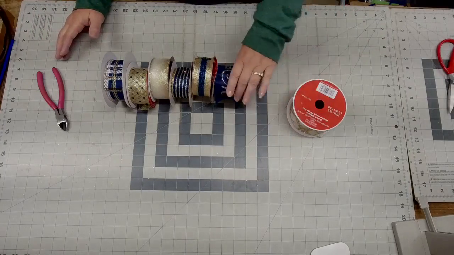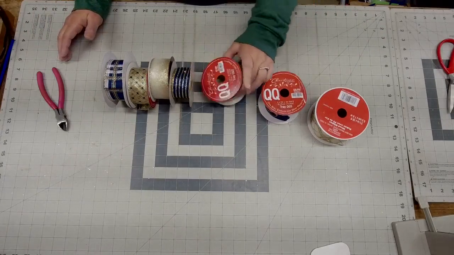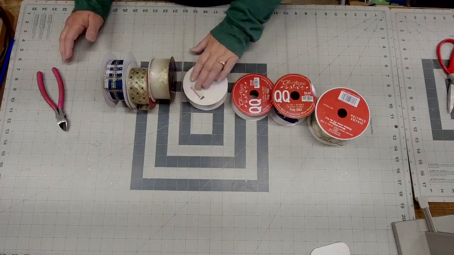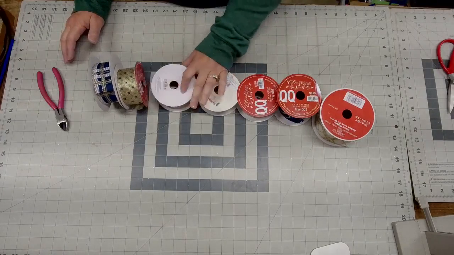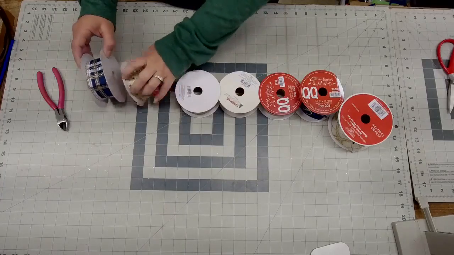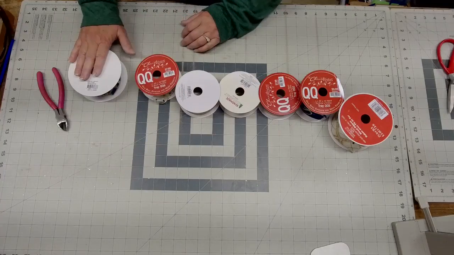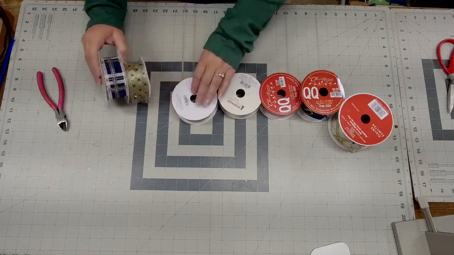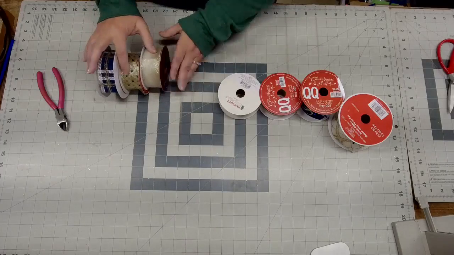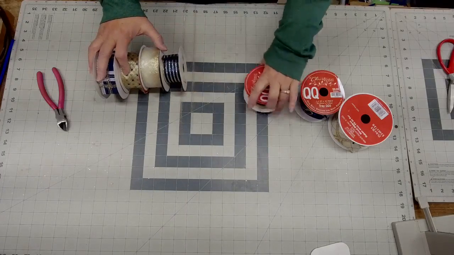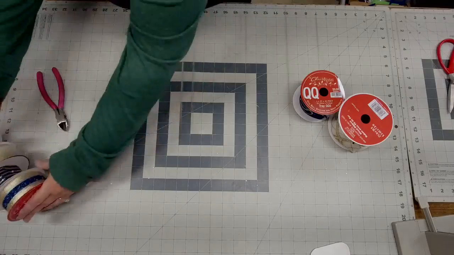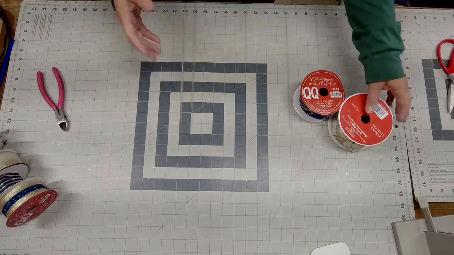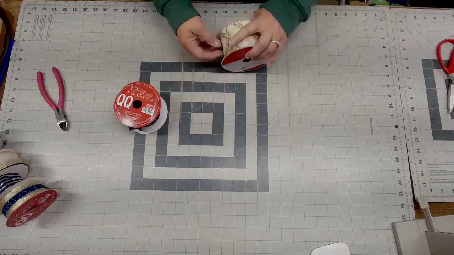Joann's, Hobby Lobby, Hobby Lobby, Joann's, Joann's, Hobby Lobby, and then Craft Outlet. So that's the way I'm going to stack them. Normally, I don't do 7. Normally I do 6, but we're going to do 7, because I feel like they all need to be there.